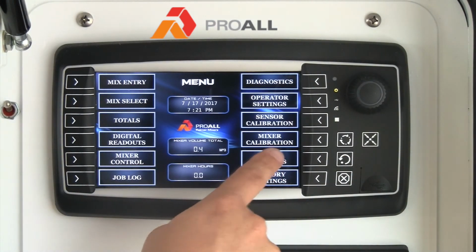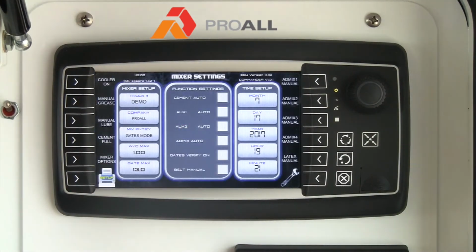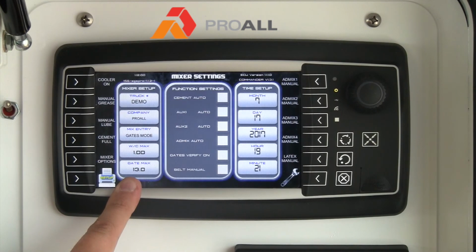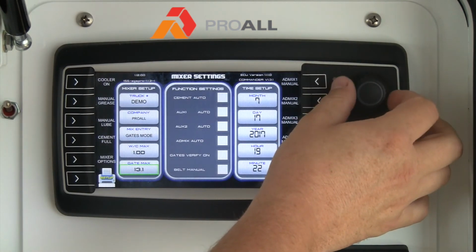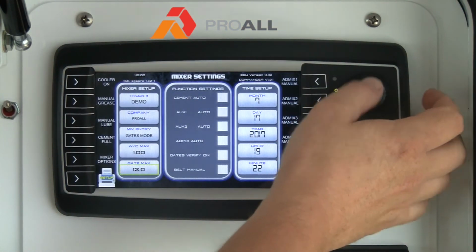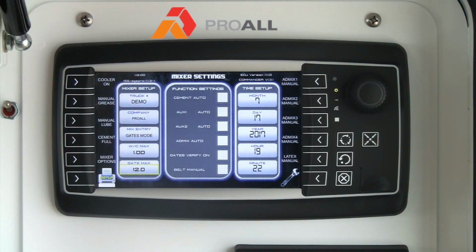Now, one other thing to note before we go to calculate, in the mixer settings screen, you'll see on the bottom left here it says gate max. What that is, when it's calculating the value for the gates, when you're in gates mode, it'll ensure that it doesn't go beyond a value of 13. So if you find that you go too high a gate setting, there's too much material or it's just too high for that particular type of material, you can actually go in here and adjust this up or down. So for example, if I wanted 12 to be my maximum gate height for those materials, then you type in a value of 12.